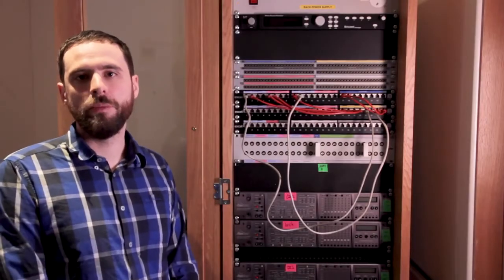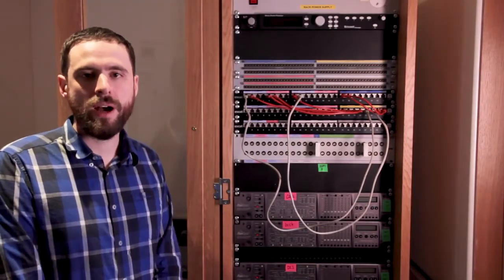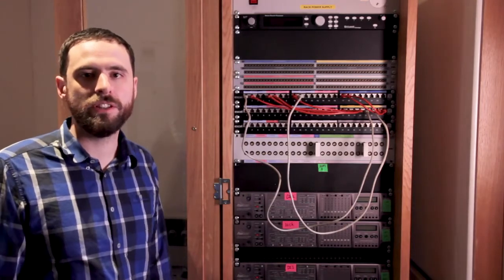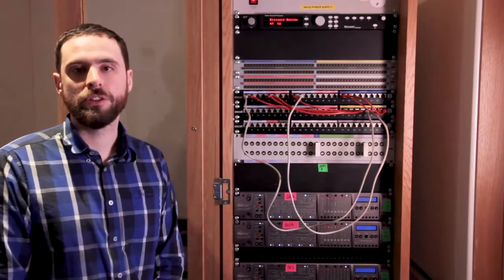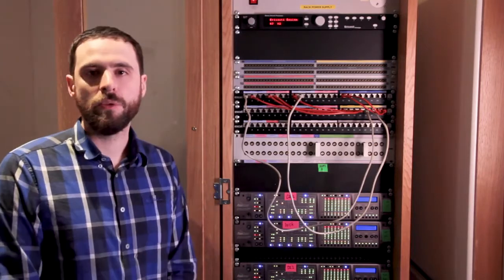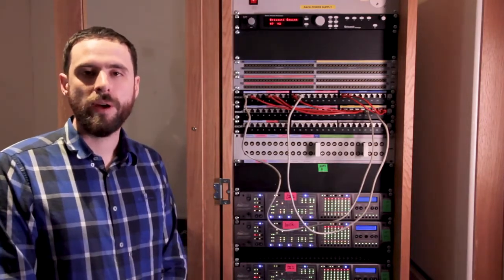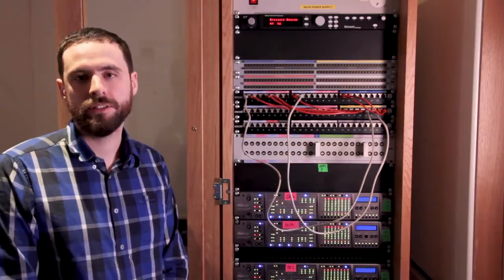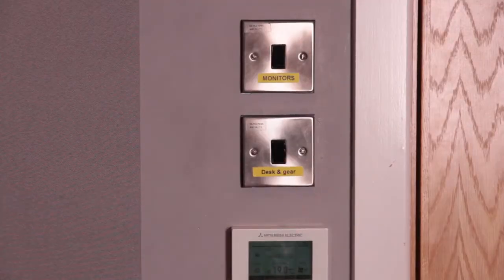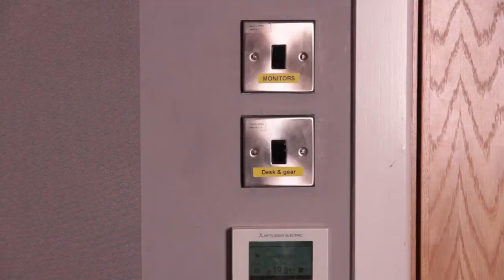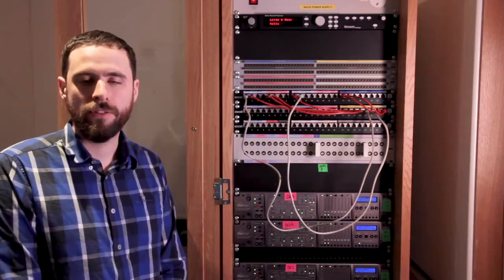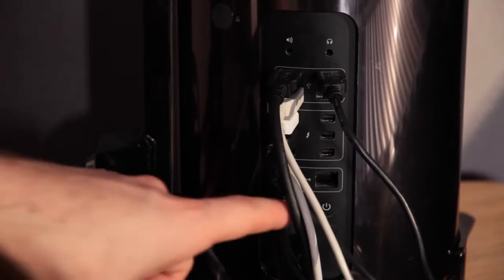So we're in the machine room of D9 and we're going to look at the power up procedure. So first thing that needs to go on is the rack. Next thing that goes on is back near the door that you walked through, we're going to turn on the power for the desk. After that, we're going to turn on the power for the monitors. And finally, we're going to turn on the Mac.